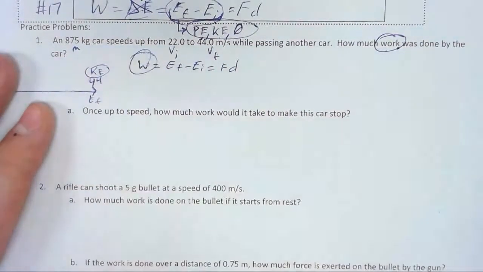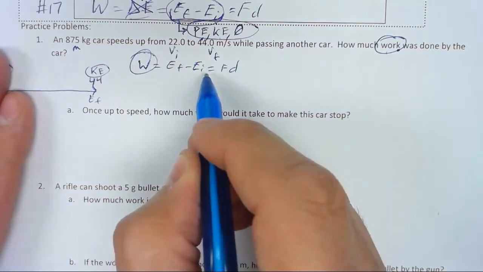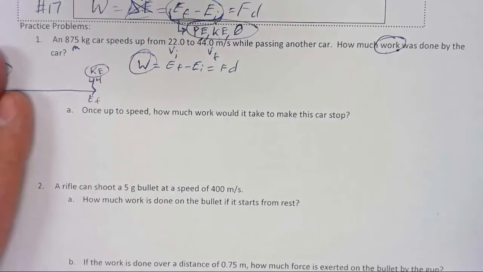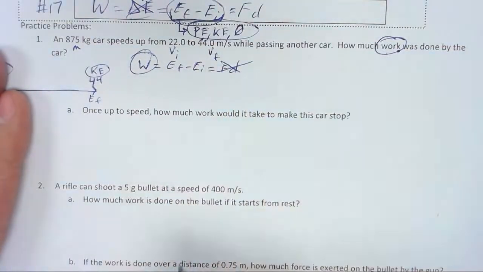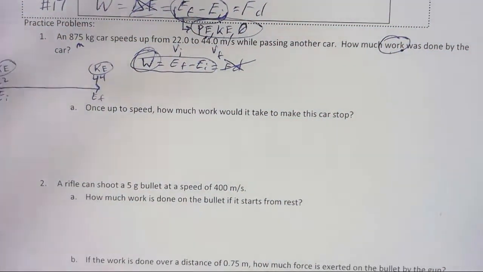They want work. I've got to have that. So now we either get rid of EF minus EI or FD. I'm going to get rid of FD because they neither give me the force or ask for it, and they don't give me the distance or ask for it either. So I'm going to get rid of that, and for this particular problem, that's going to be my equation.